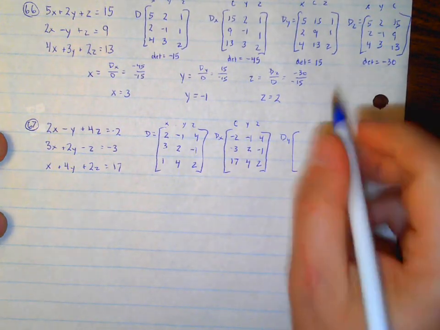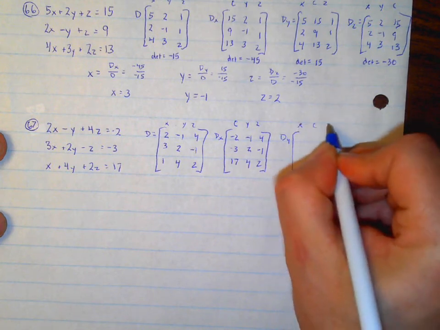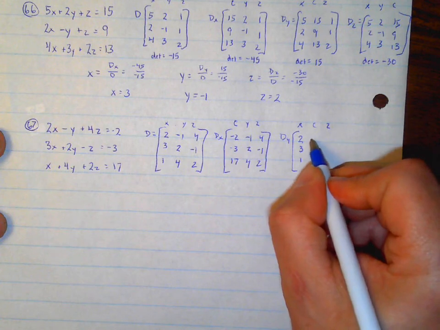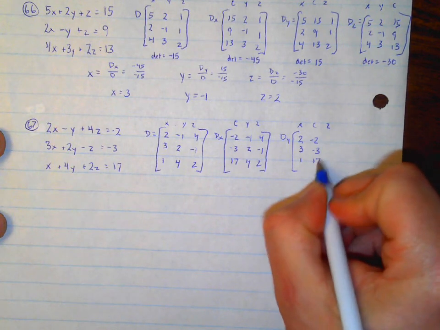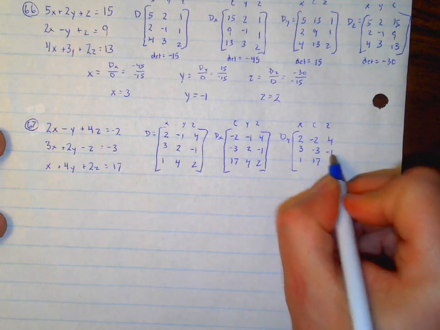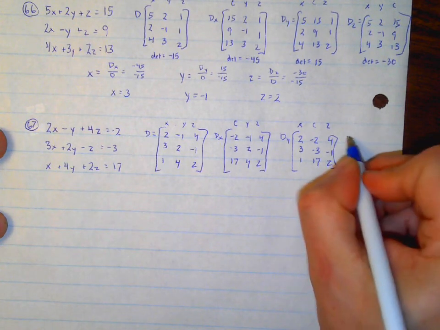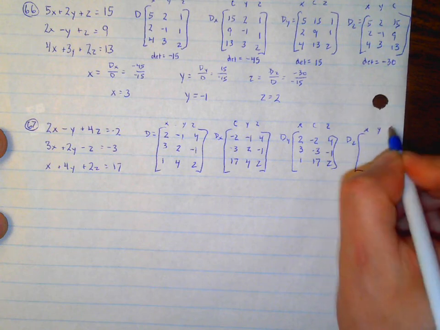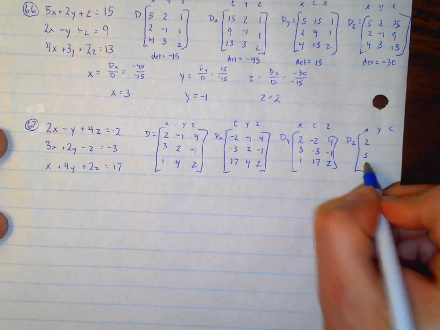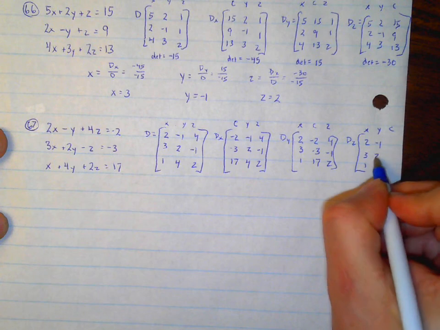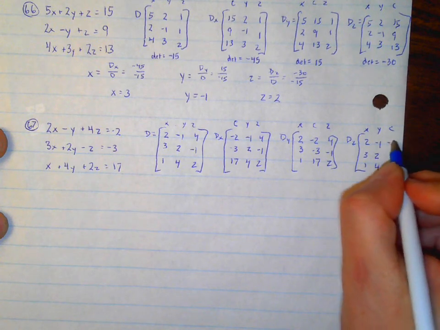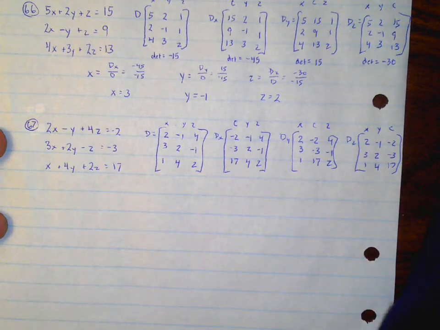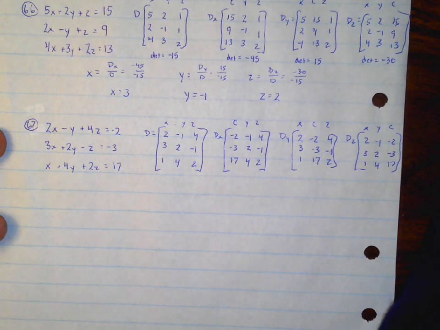Dy is the x, the constant, and the z. 2, 3, 1. -2, -3, 17. 4, -1, 2. And the Dz, x, y, and then constant. So 2, 3, 1, -1, 2, 4, -2, -3, 17. Okay, find all the determinants on Desmos.